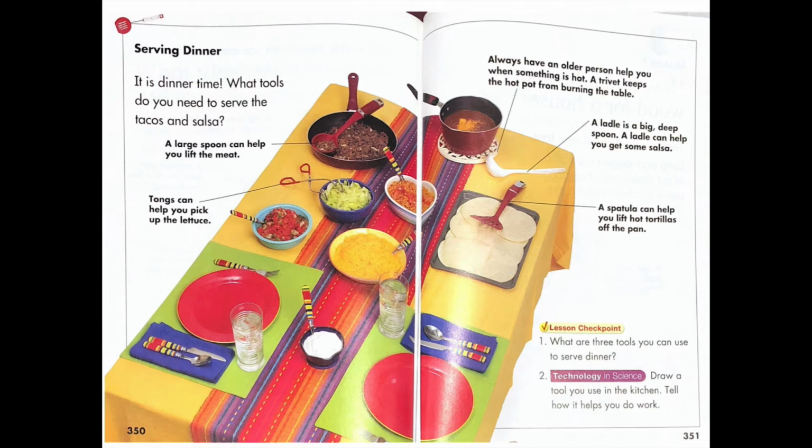All right? So those tongs, if you can see with the lettuce, they help you pick up the lettuce without squishing it. I see some spoons in the salsa. I see some spoons in the cheese. I think that might be rice over there. I could be wrong, but we'll go with that.